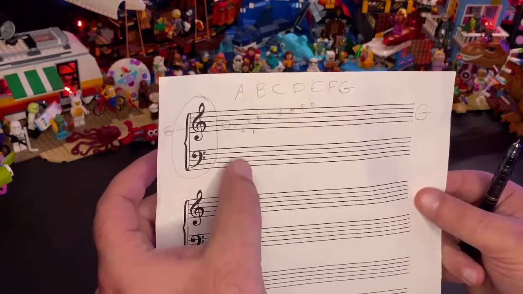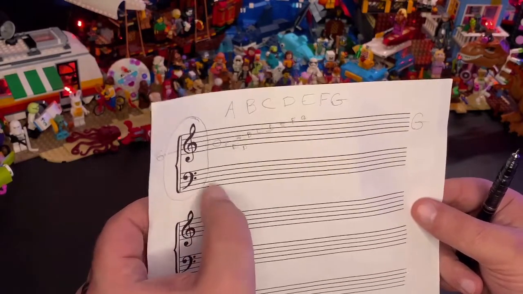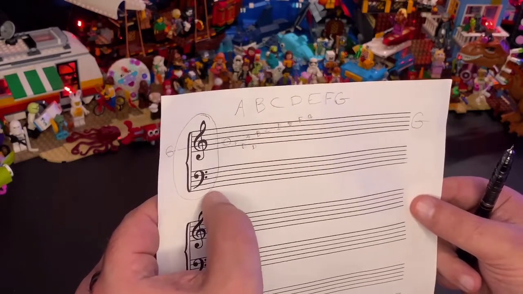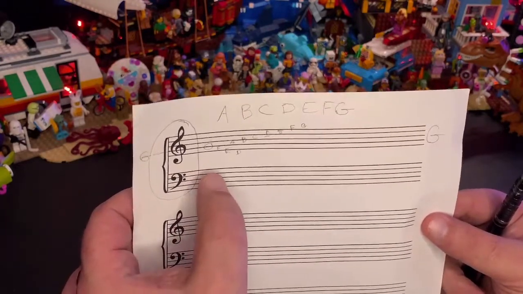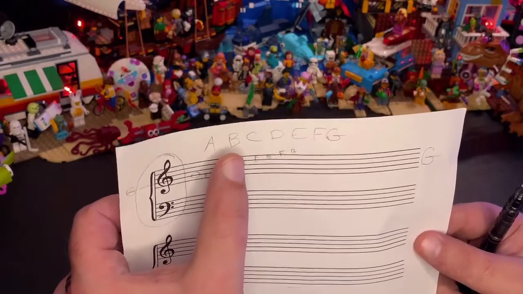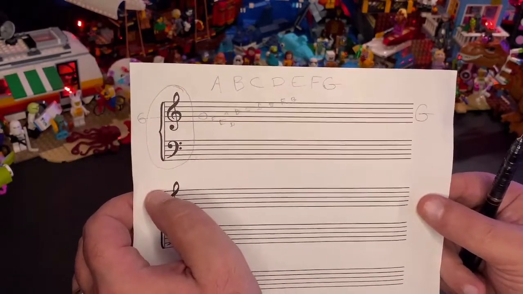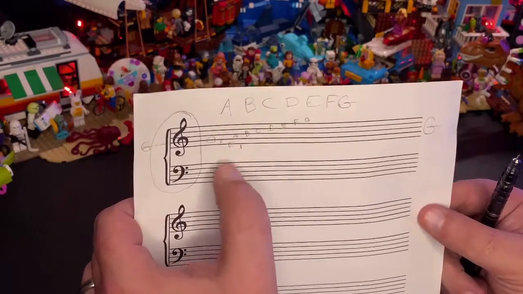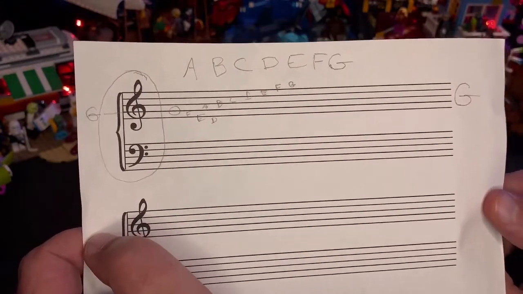In fact, there are 88 keys on a piano. Each one of the white keys is a whole alphabet letter, either an A, a B, a C, a D, an E, an F, or a G. And so we can move all of those up across the bass clef and treble clef, and cover a huge distance.